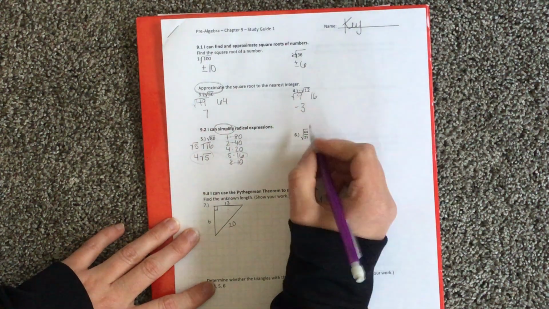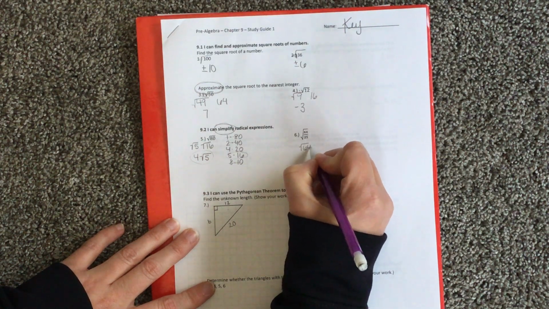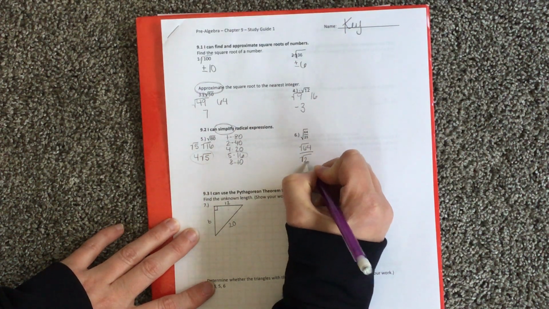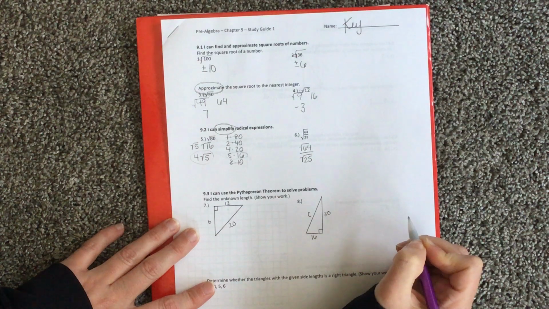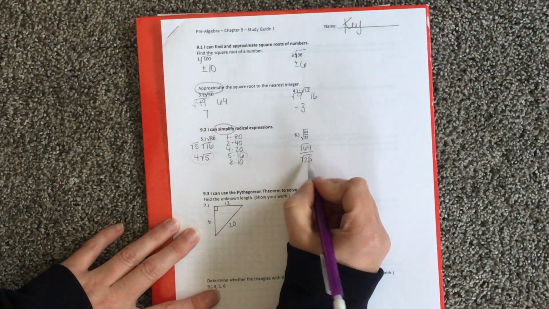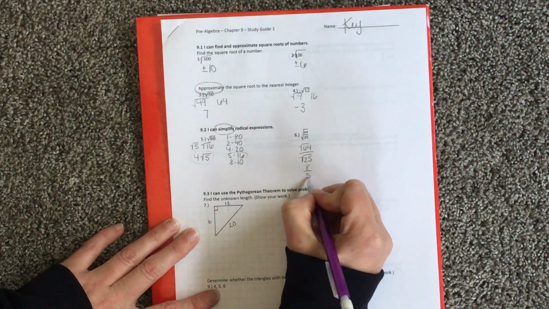When you have a fraction under the radical, you're going to want to separate the numerator from the denominator. And it happens that both of these are perfect squares, so I'm going to simplify the numerator and simplify the denominator.